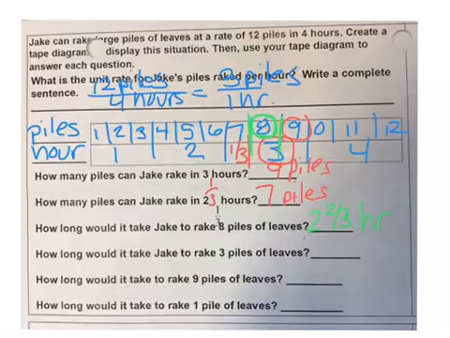How long would it take Jake to rake 3 piles of leaves? 3 piles of leaves is going to be 1 hour. How long will it take him to rake 9 piles of leaves? That's going to be 3 hours. And how long will it take Jake to rake 1 pile of leaves? That is 1/3 of an hour because you have 1 out of the 3 pieces.